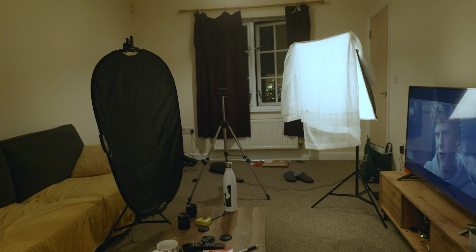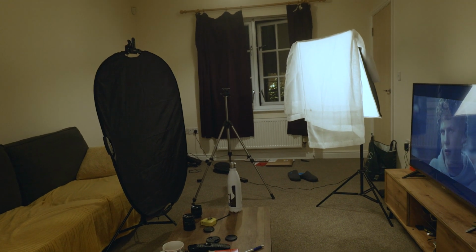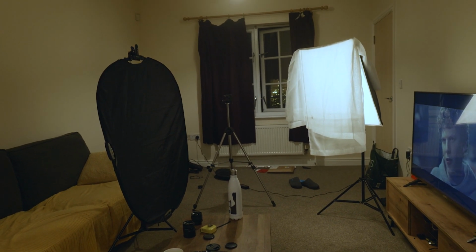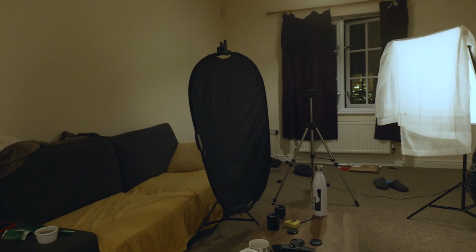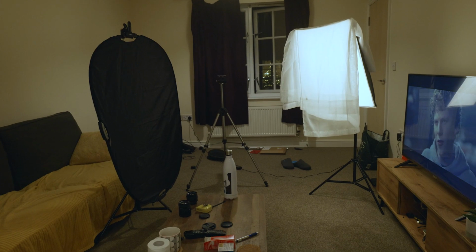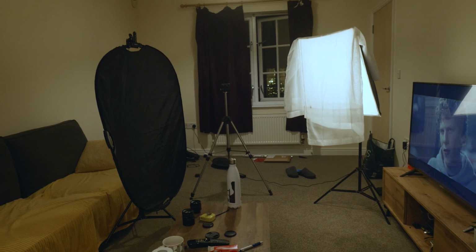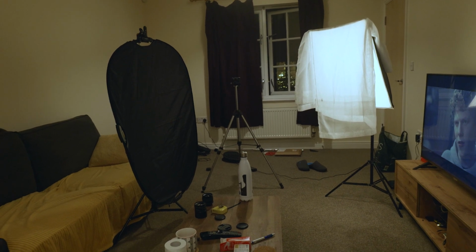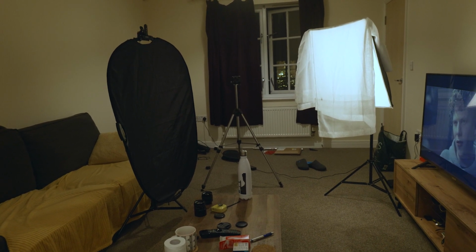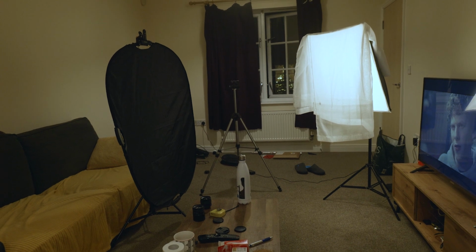And if we zoom out, you can see what I've got. Essentially, I've got the tripod there, which the camera was on, of course. And then to the left of me, I've got this 10 pounds neg fill. I did have to move that around a little bit because I started off with it quite close and the shadows on my face were way too strong. So I had to back it off a little bit. Couldn't go too far because there's a sofa in the way.